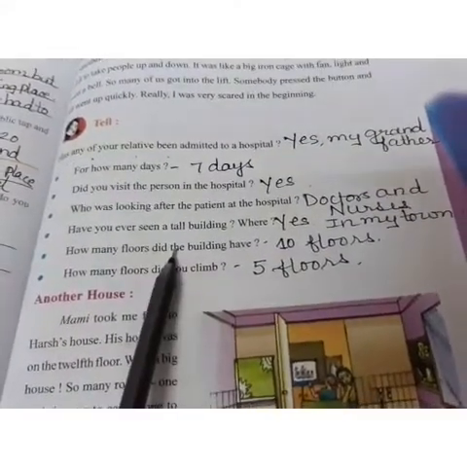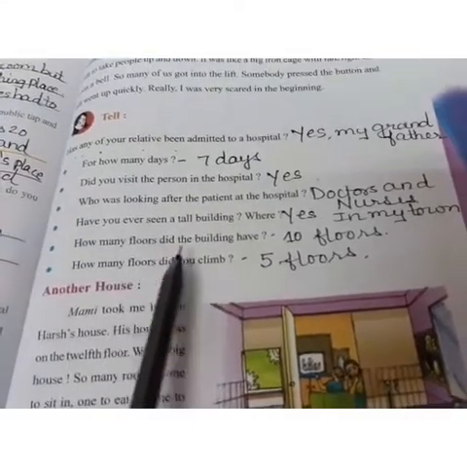There are many flats in our town Surendranagar also. How many floors did the building have?